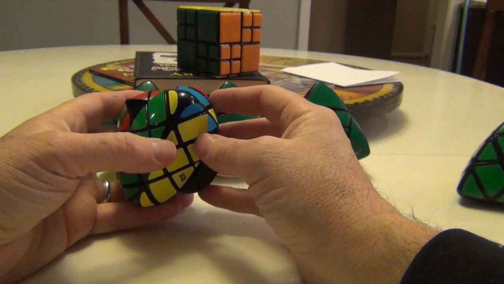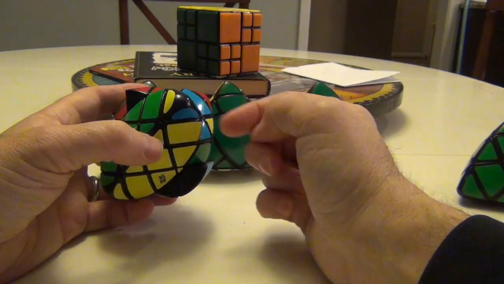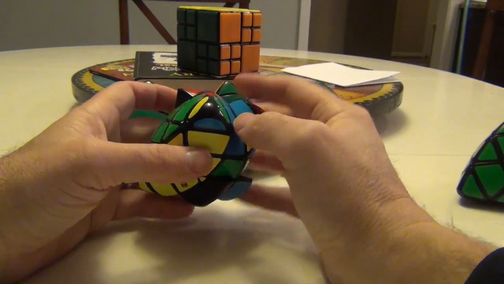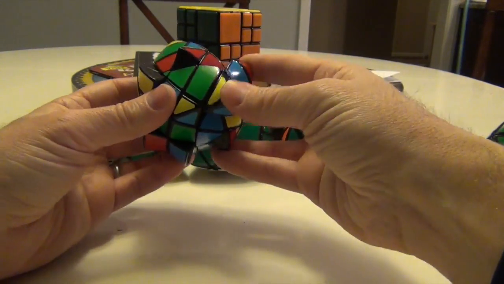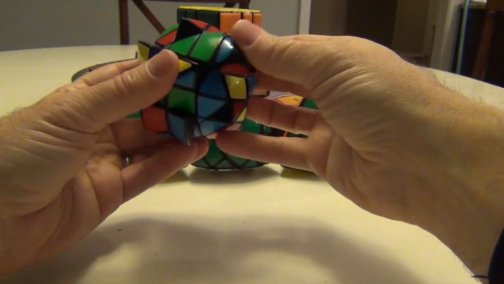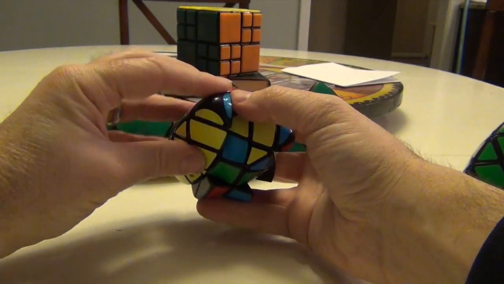I've got my turtle shell almost done. So now this needs to come into place. This is in the right place. It's just rotated wrong. So this is just a matter of doing R-I, D-I, R-D, R-I, D-I, R-D. Okay, so I've got this first layer done.